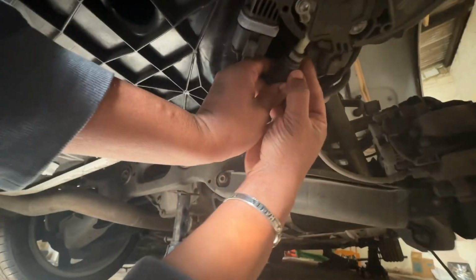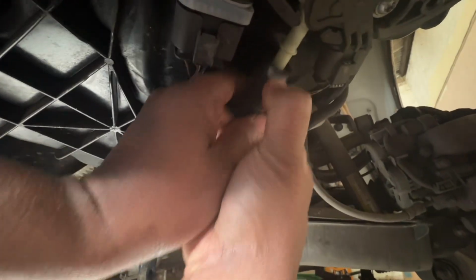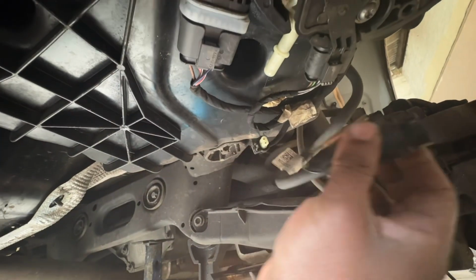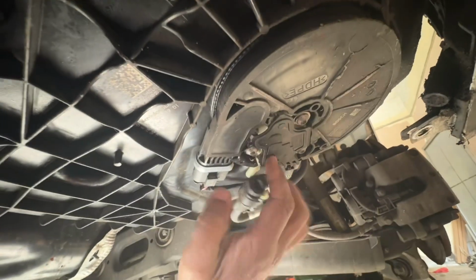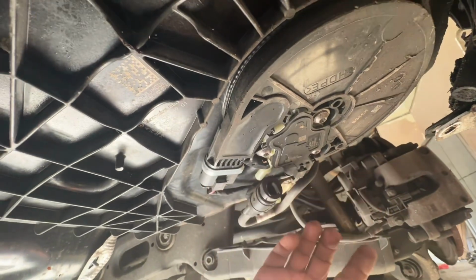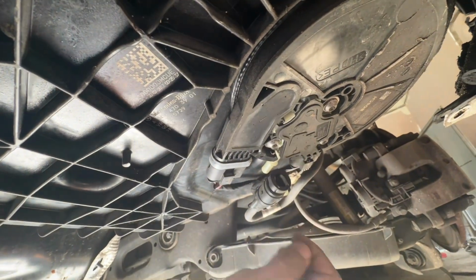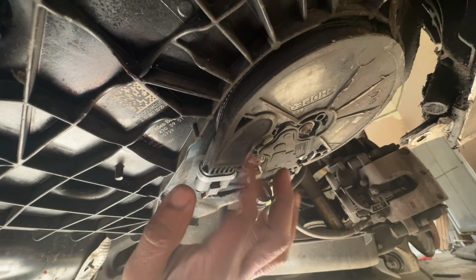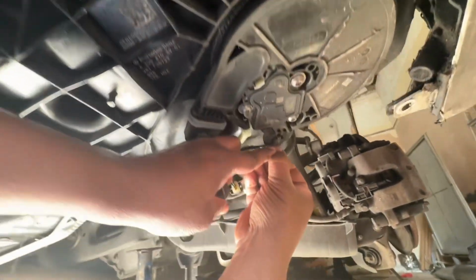You can see this clip, this one, press in and take out. Then after that, however, I'm going to remove this pump and drain all the AdBlue here, and after that I'm going to refill with new AdBlue, because this AdBlue is poor quality. I'm going to remove this connector as well.